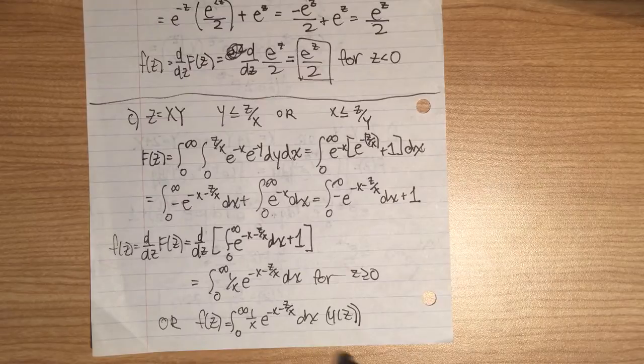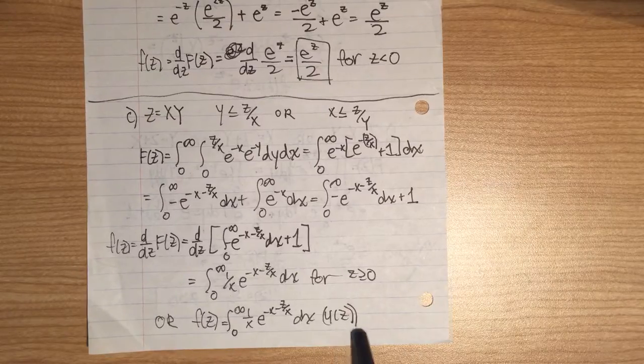incomplete integral. And the u of z signifies that everything is positive. The u of z is the step function, and step functions make all functions positive. And so this is for z greater than or equal to 0.